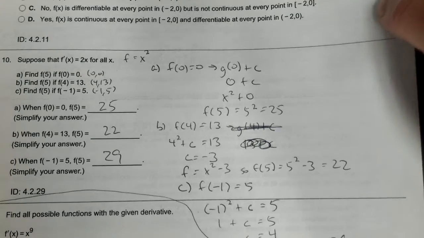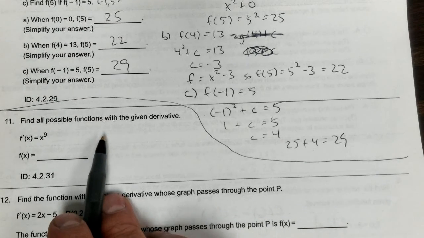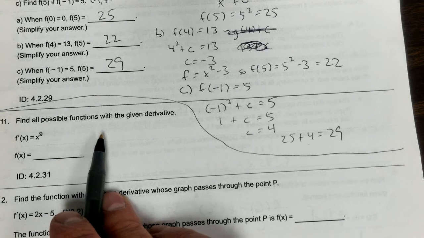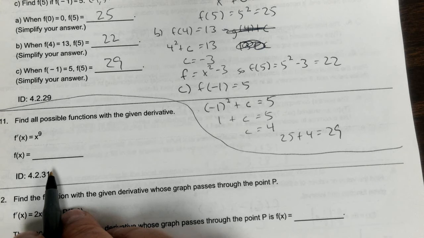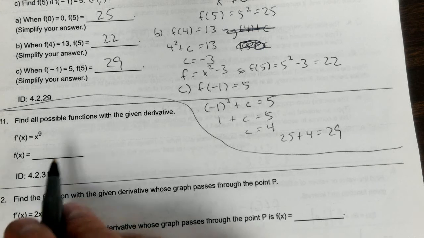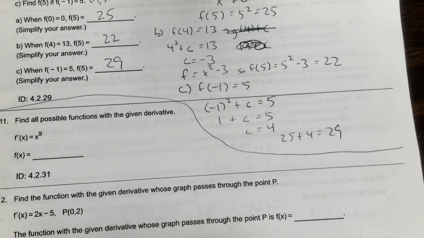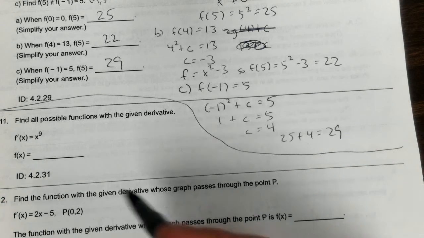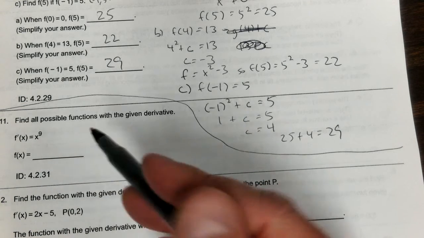Okay, so for our next one, it says find all possible functions with the given derivative. So on this one, since we have x to the 9th, you're going to do the antiderivative basically and go up to the 10th power.